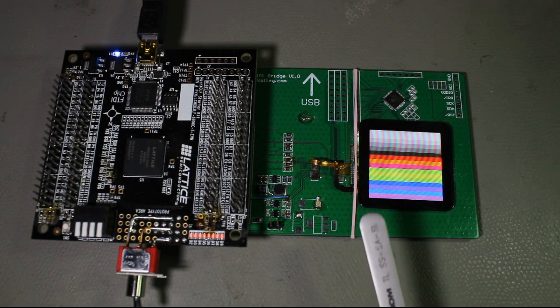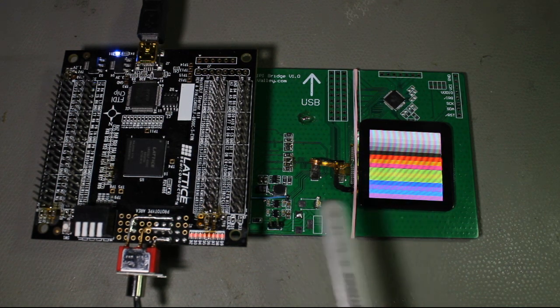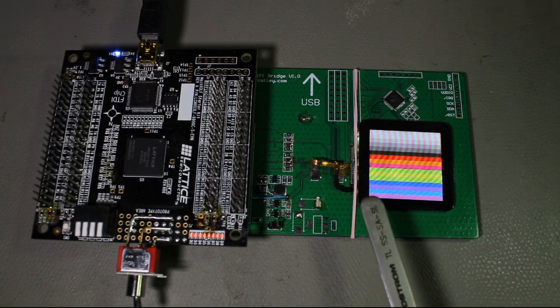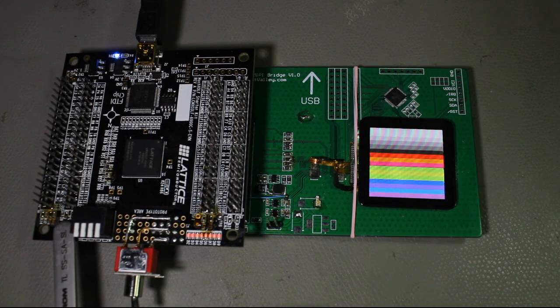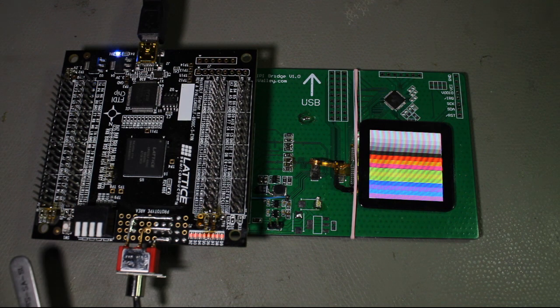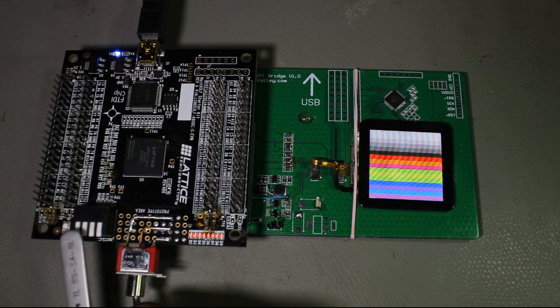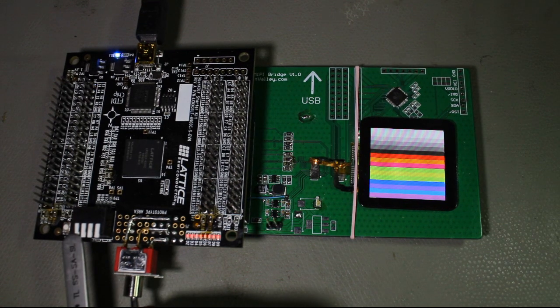The LCD is initialized by sending the appropriate initialization code from the ROM. ROM also stores this test pattern you see here. If you reset the display, let's see what happens. FPGA re-initializes the display and flushes the test pattern onto it. There is a dedicated pin for whether the test pattern is needed or not needed.